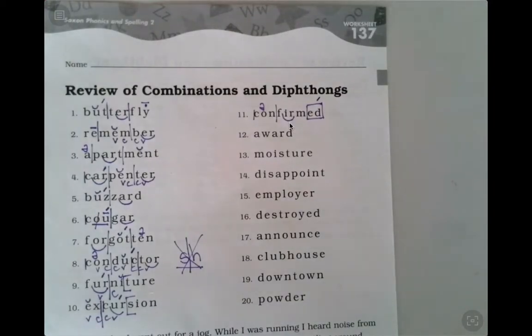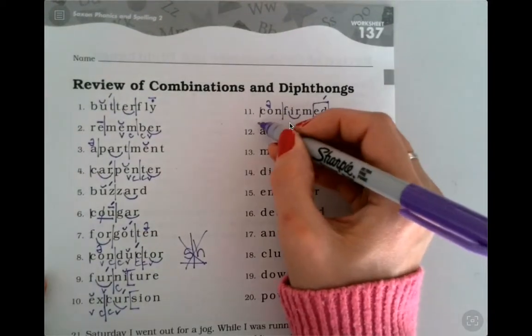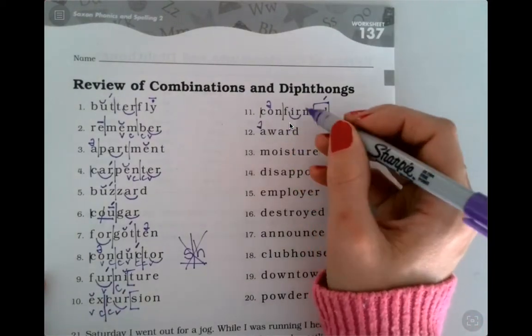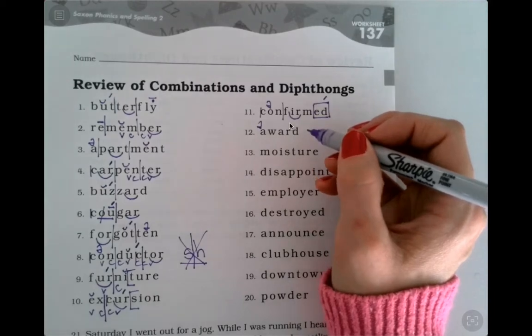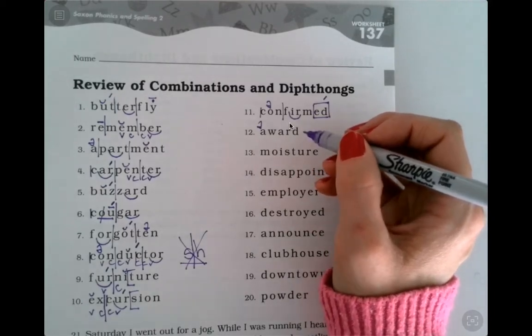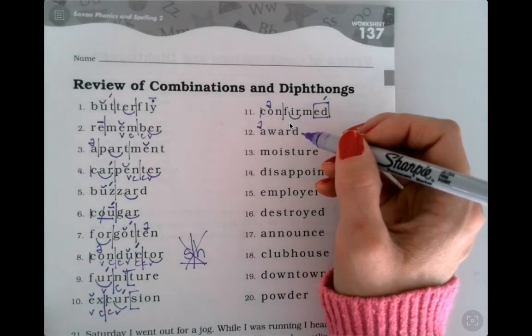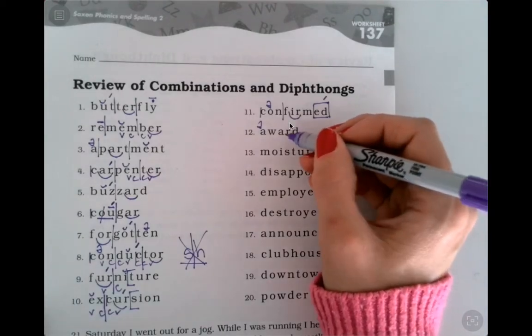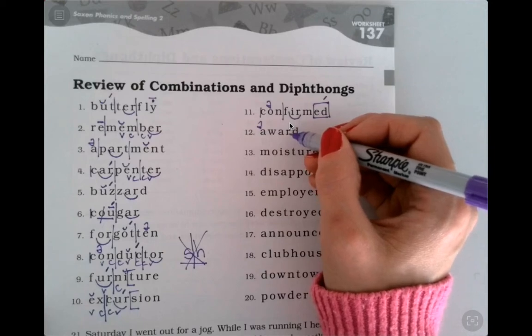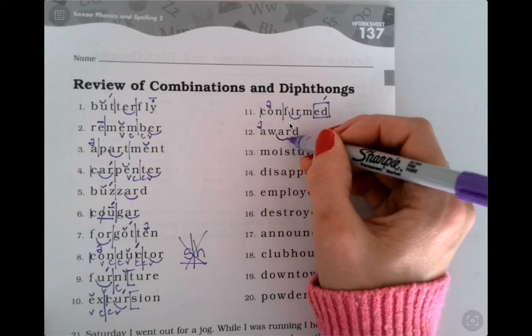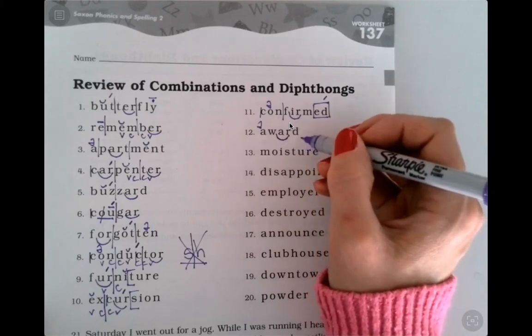Number 12, award. I hear that lazy word. Award. I think it's... it's not a word though. I wonder if that's a sight word. Look at award. Oh, it's like dollar. Nope.